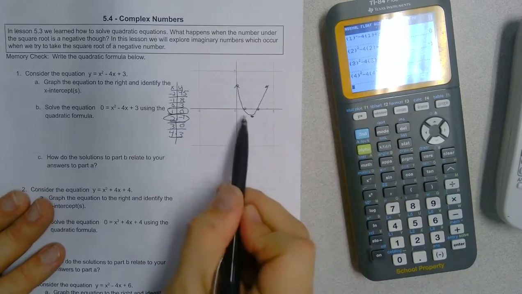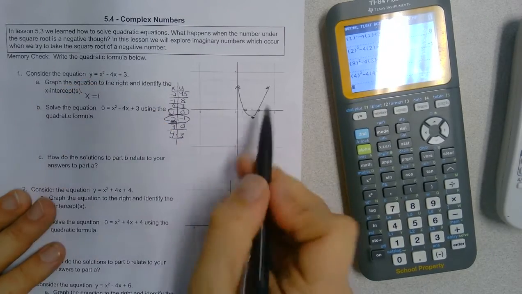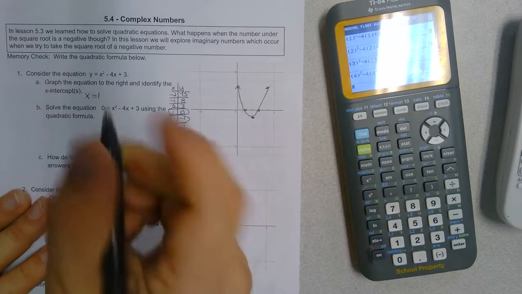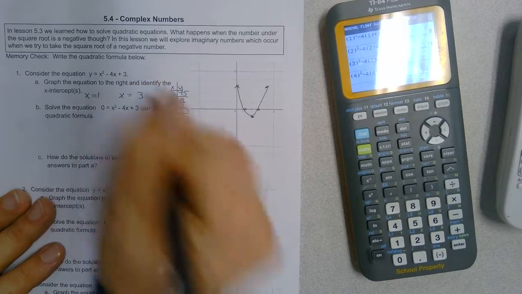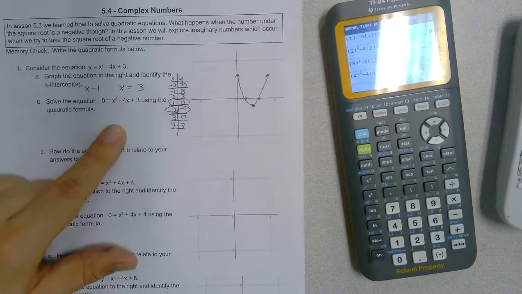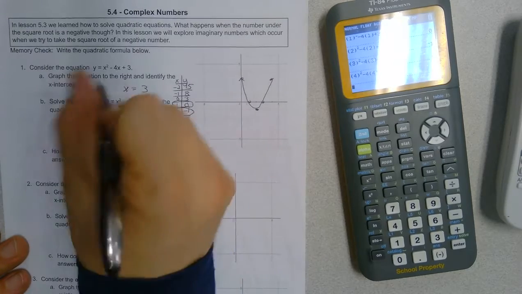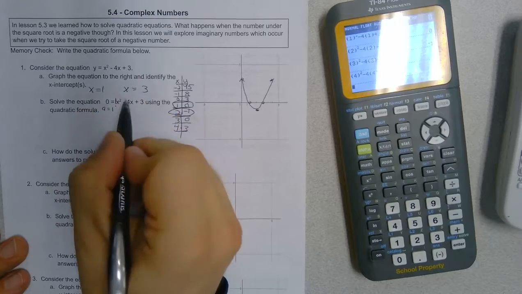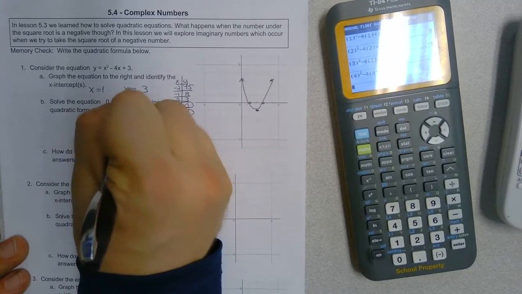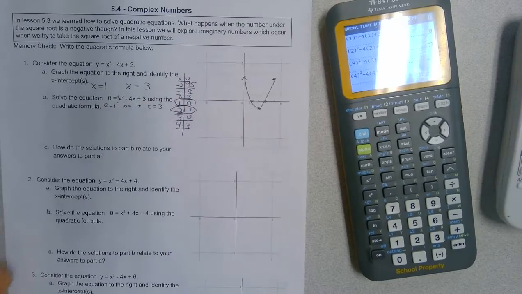My x-intercepts are x equals 1 and x equals 3. Now to solve this with the quadratic equation, I identify a, b, and c. So this is 1x squared, so I know that a equals 1. b is -4 and c is 3.